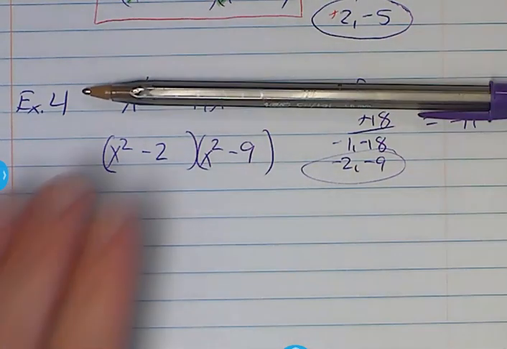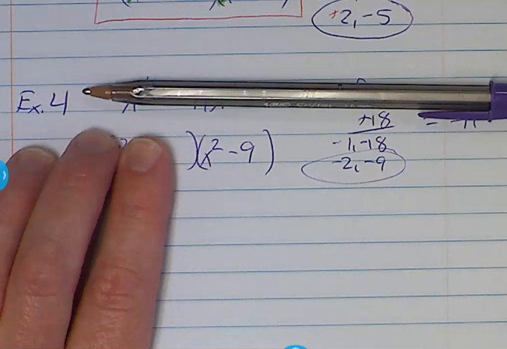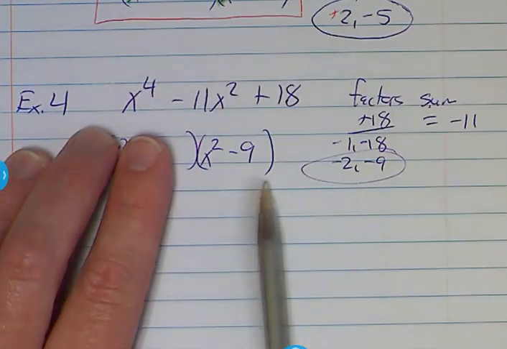Let me narrow it down. Anybody remember how to factor that, where we've got x squared minus 9? There we go. Yeah, so okay, that's the difference of two perfect squares, right?